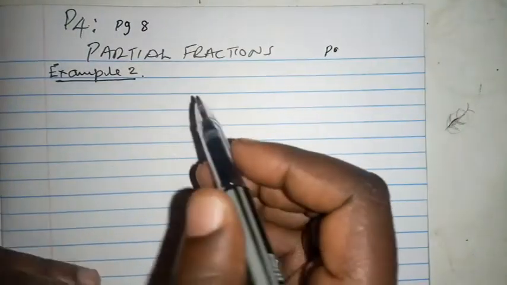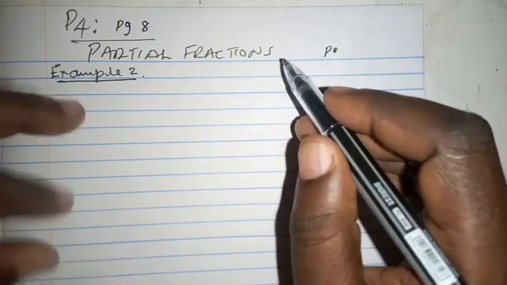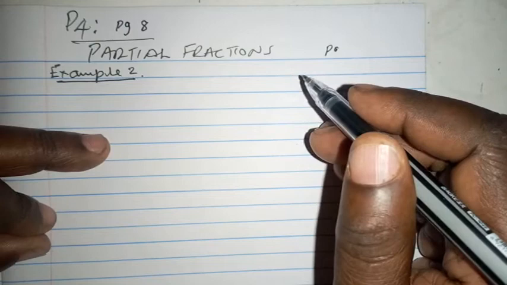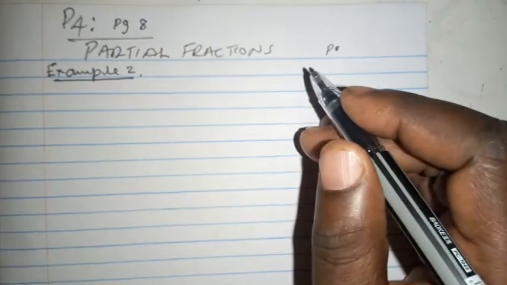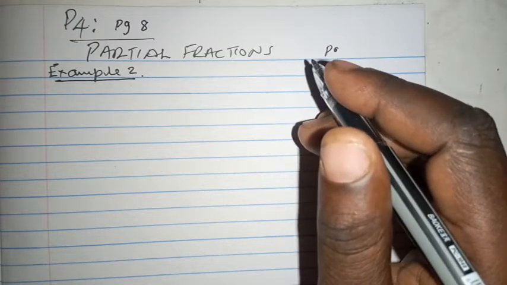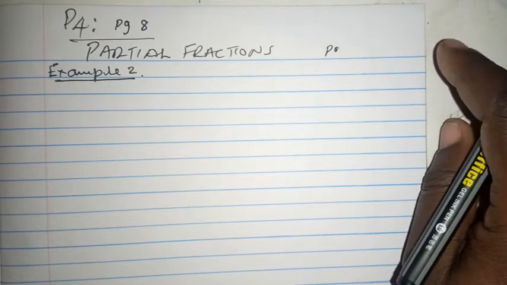We've just introduced ourselves to partial fractions, which is Pure Mathematics 4, and example 2, which is on page 8. We are being told that the method of partial fractions can also be used when there are more than two distinct linear factors in the denominator.